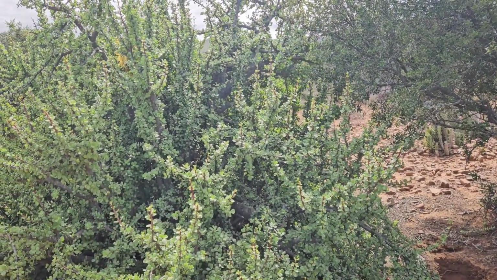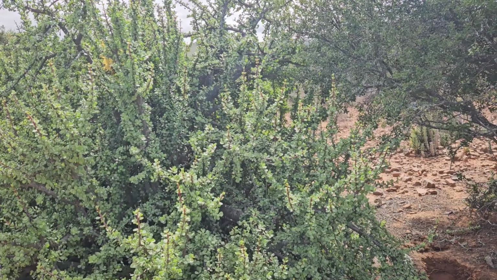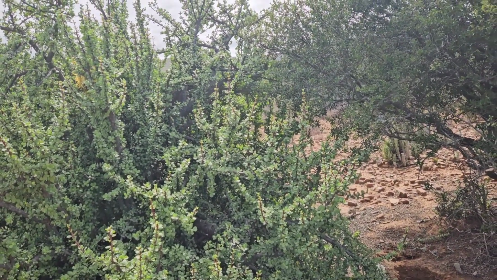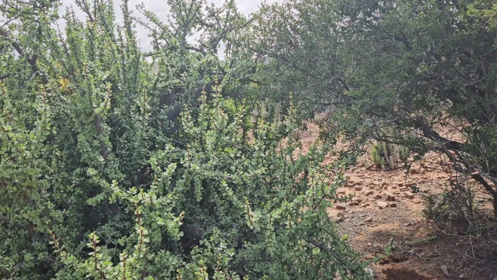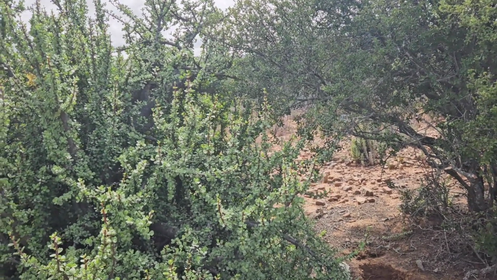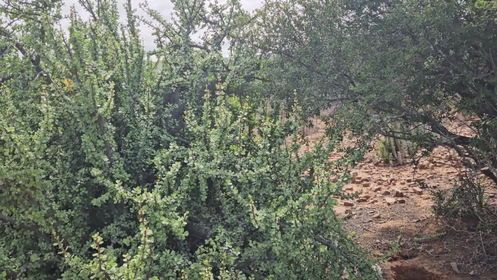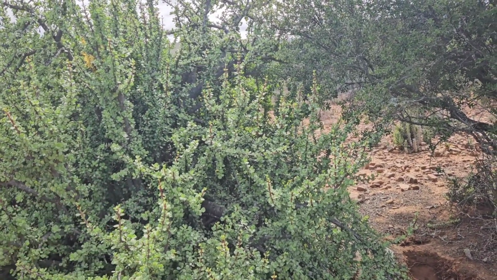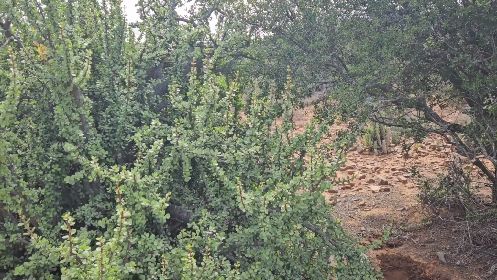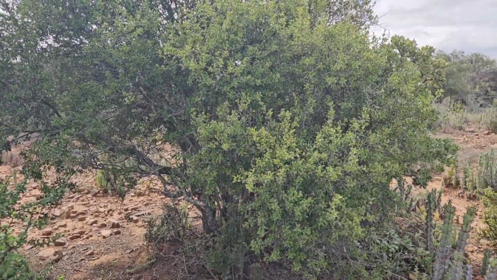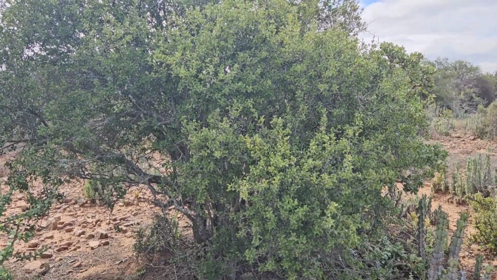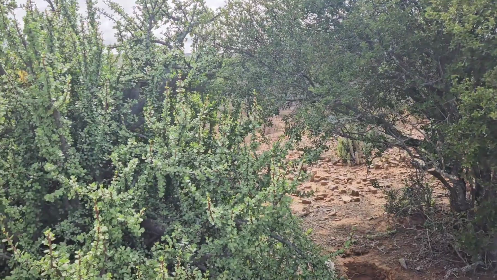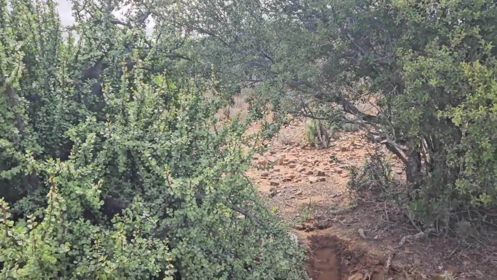So spekboom, Portulacaria afra, is a facultative CAM, so it can go into crassulacean acid metabolism. That means that when it's under stress and in CAM mode, it opens its stomata at night, gets carbon dioxide, makes it into crassulacean acid, closes its stomata during the day, and then uses that stored CO2 for photosynthesis. C3 trees can't do that. They have to open their stomata during the day, get their carbon, and then they can photosynthesize. Spekboom is a facultative CAM because it can actually switch to the C3 mode.